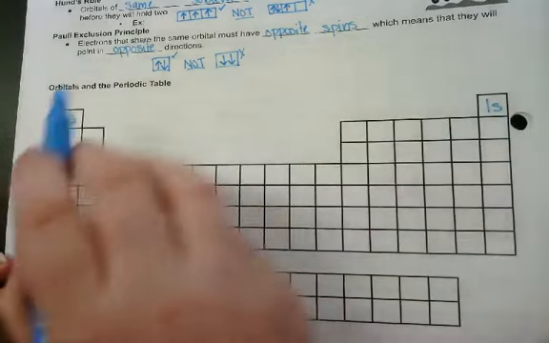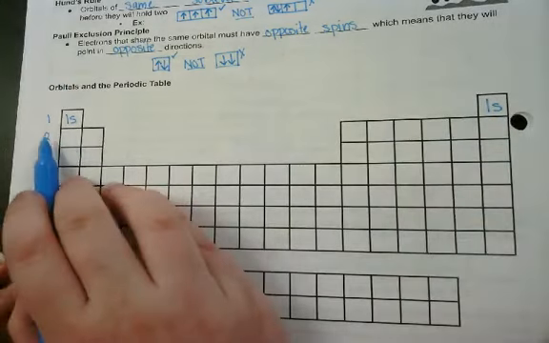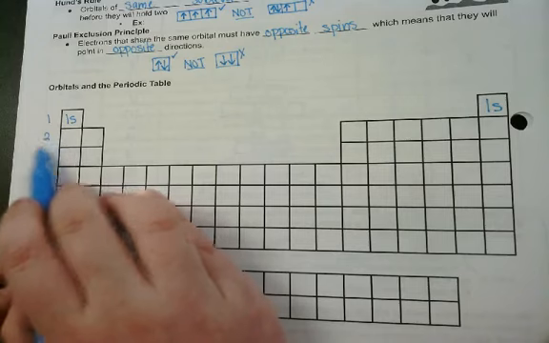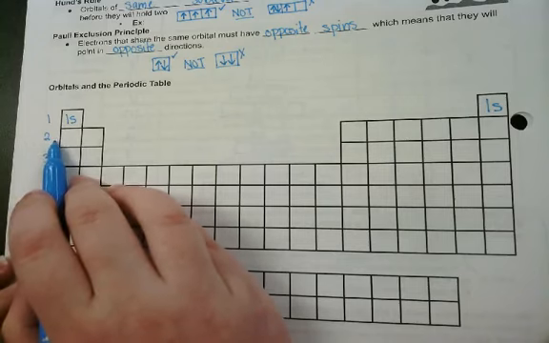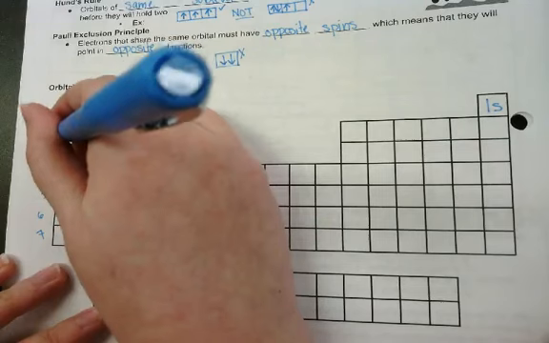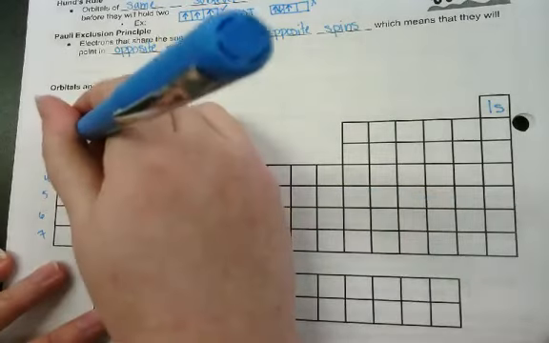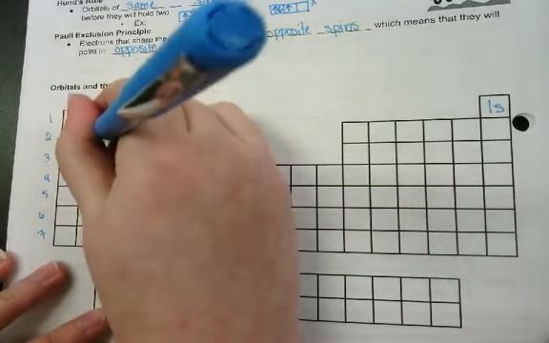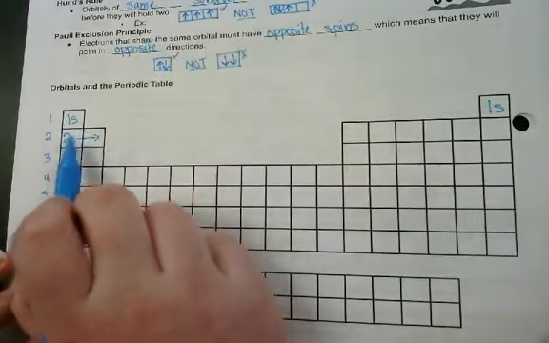Then we're going to come back down over here, and now we're on the second energy level. We always start with our S, so this here would be 2s, and like I said, it can only have 2 electrons, so we can only take up 2 of these elements. So both of these elements here would be in the 2s sublevel.